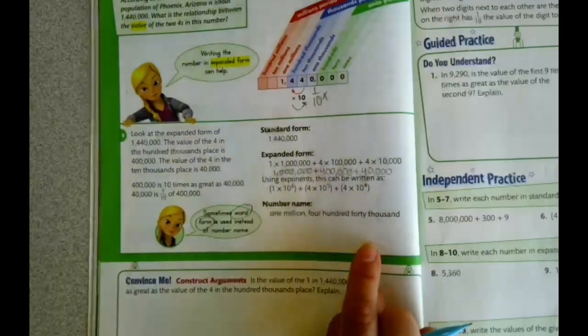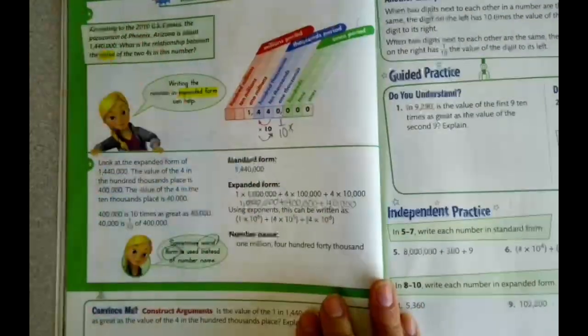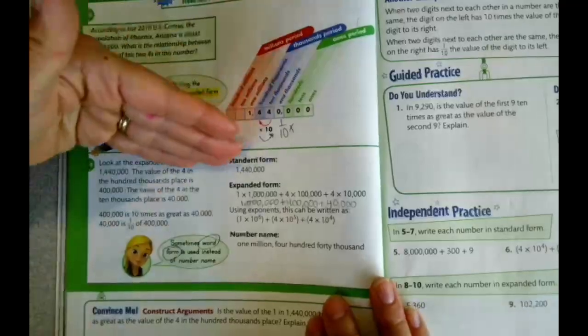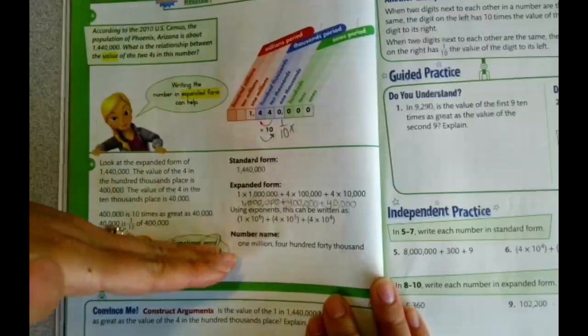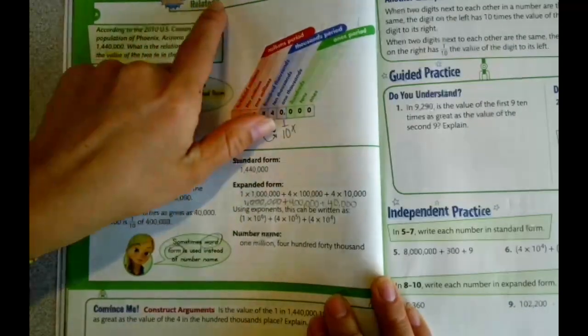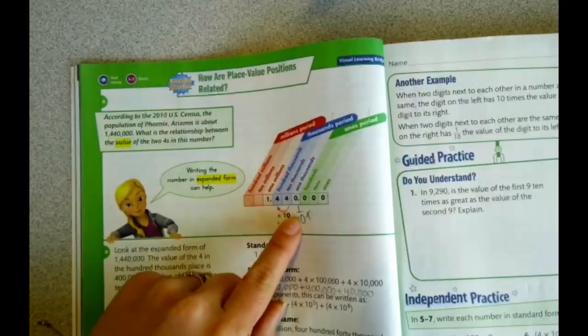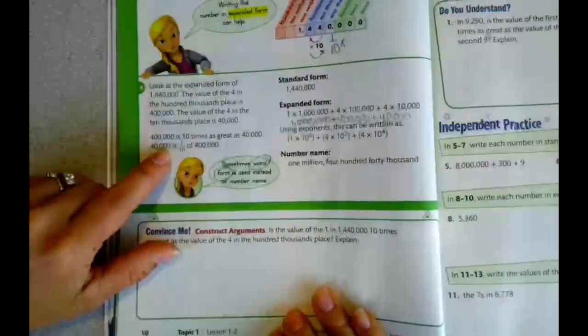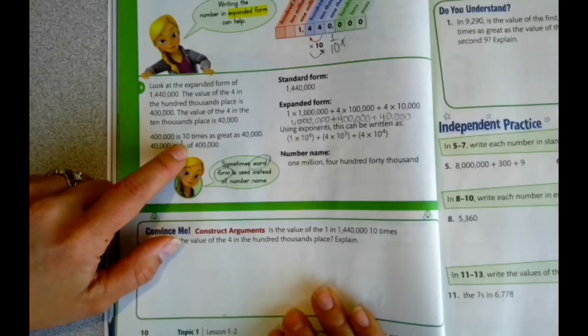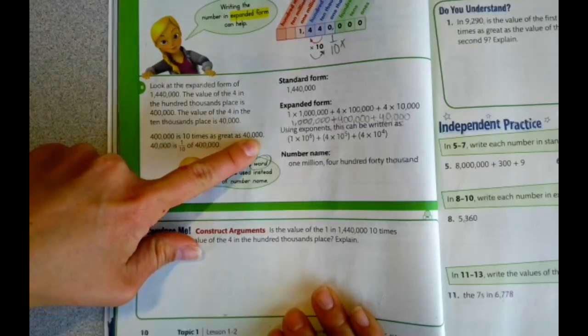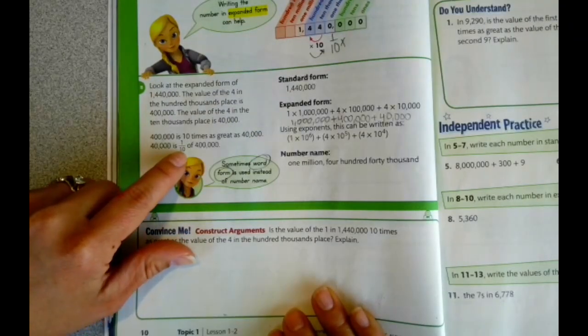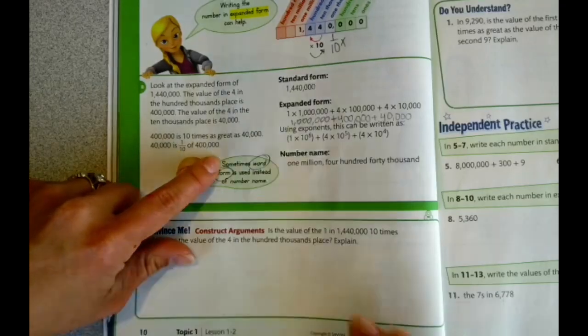Okay. Now, this is a big lesson, I apologize. We're not only going over standard, expanded, and number name, you also need to know how the place value positions are related. So that's what we're talking about here. There's a little number down here. We have 400,000 is 10 times as great as 40,000. 40,000 is 1/10 the size of 400,000.